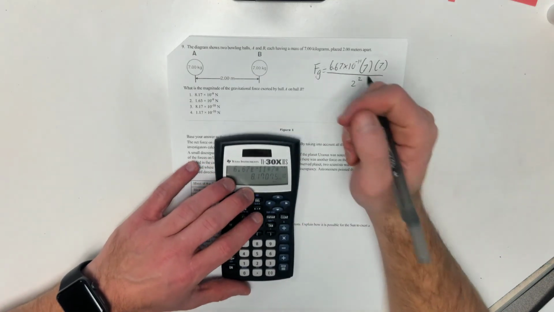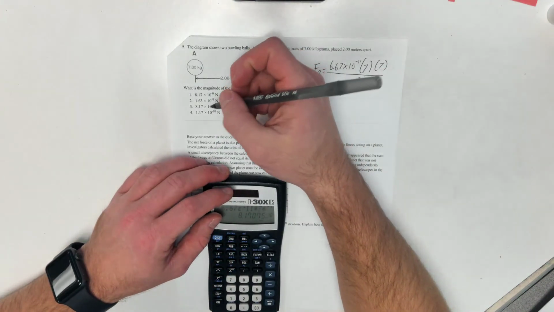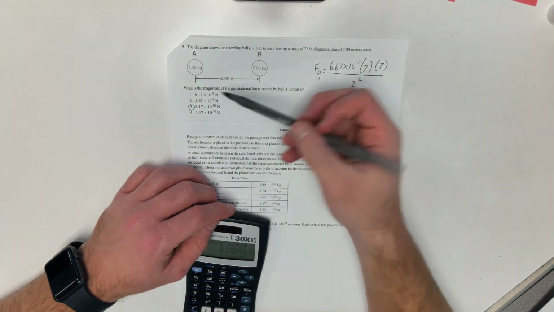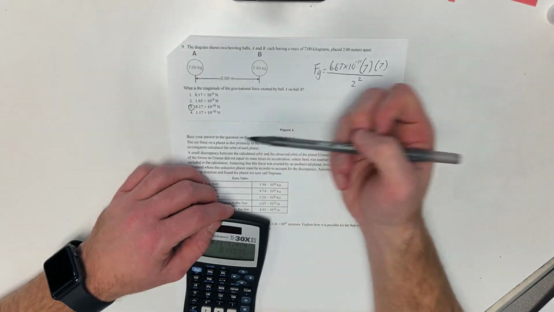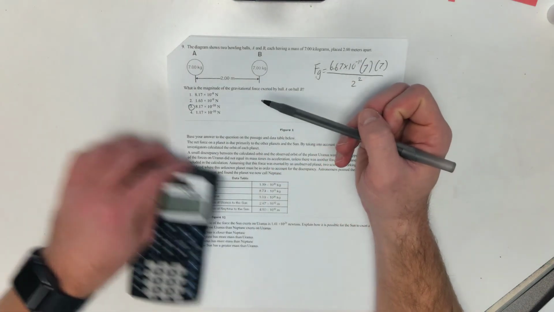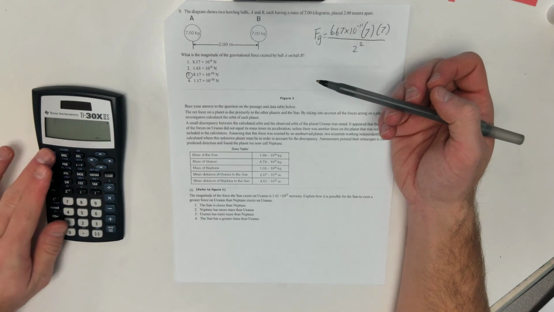Enter. Okay, 8.17 times 10 to the negative 10. So looking here, you should know it's either 1 or 3 because it's the same value. So chances are, if you just had to guess, you should guess one of those two, bettering your chances.